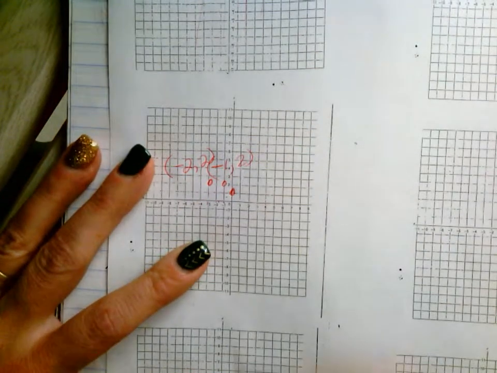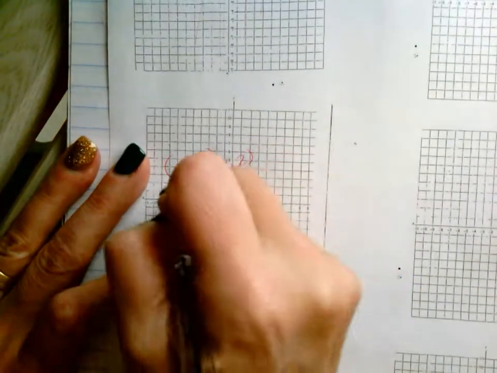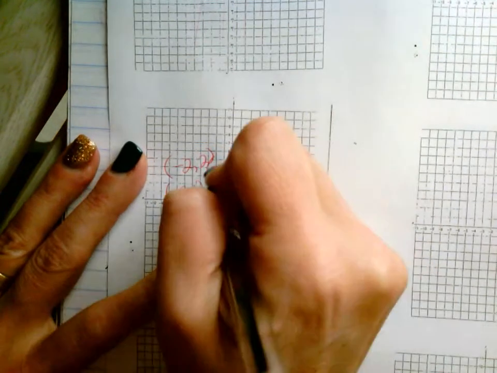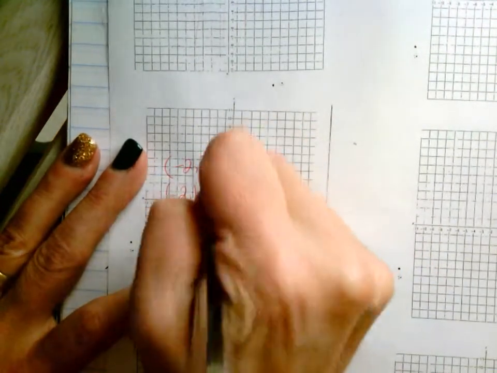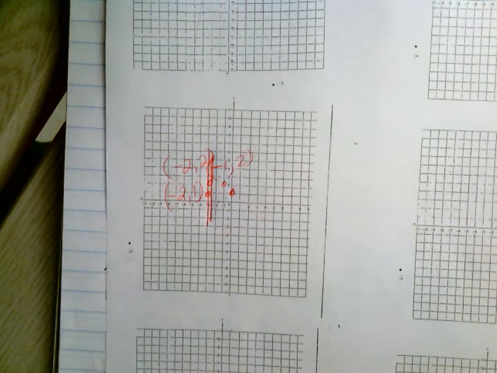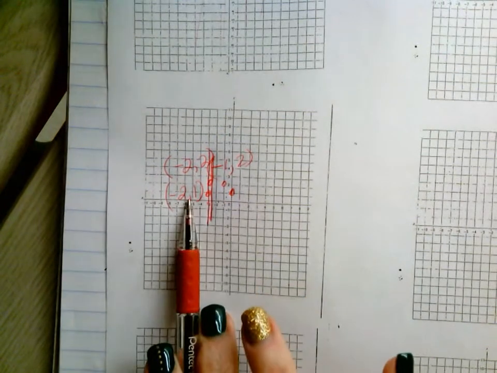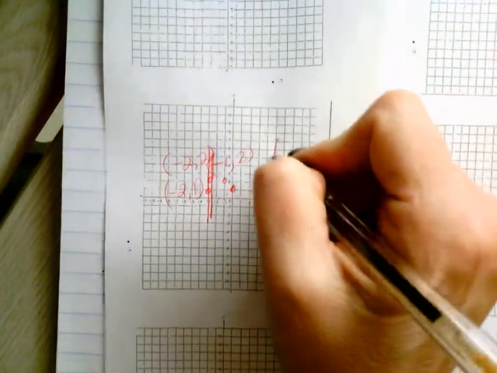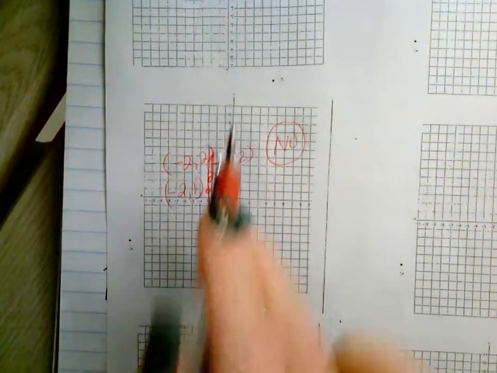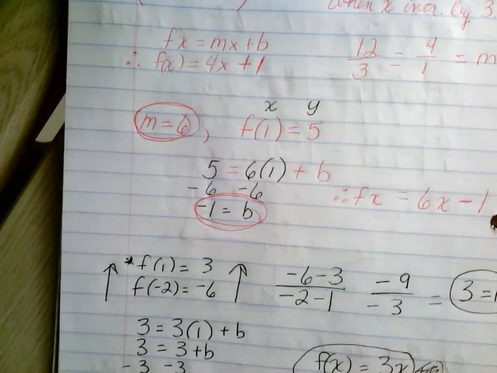And negative 2, 1. Uh-oh. Okay, we have negative 2 having a relationship with both 2 and 1. This is no. The vertical line test shows us that this is not a function. Okay? All right. The last 2 that I have for you.